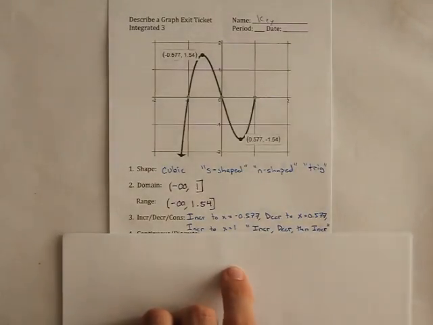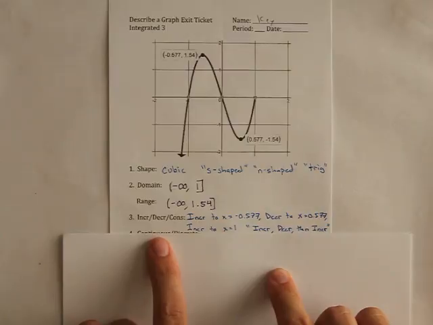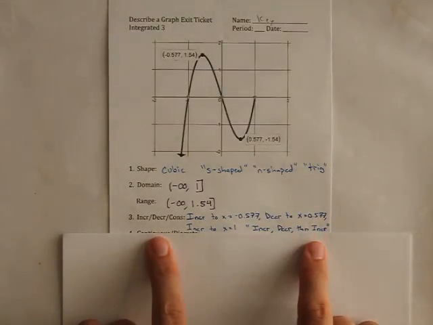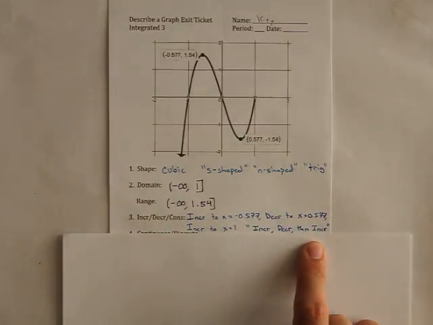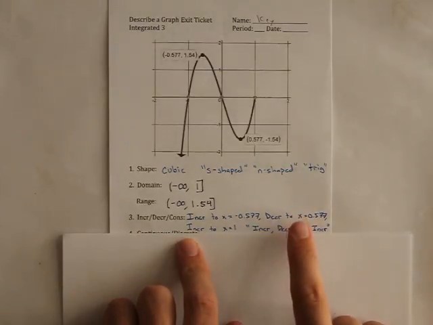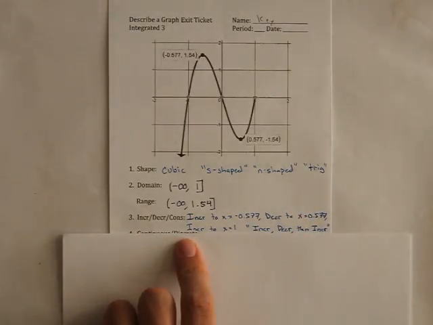However, at the very least, you should describe everything from left to right. So I would want to say increasing, then decreasing, then increasing. Okay? I don't care how many switches you might have, you should describe every trend from left to right. So my graph is increasing, going up, then it's decreasing, then it's increasing again.